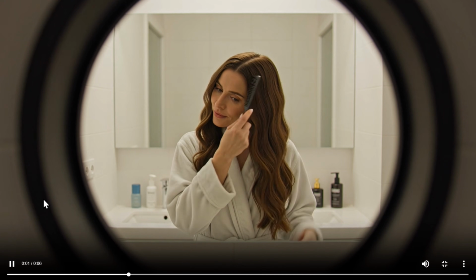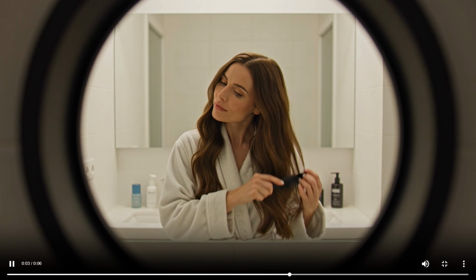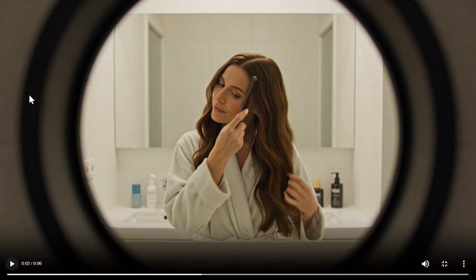We also need to mention something called frame within a frame, and here we are using the environment, doorway, window, or a peephole to frame the subject. Here is our subject gently combing her hair in the toilet, in the bathroom. Yes, so frame within a frame.